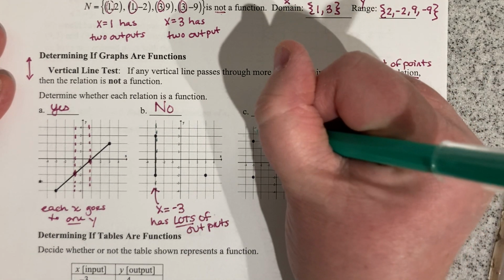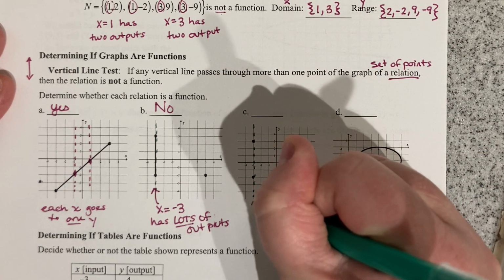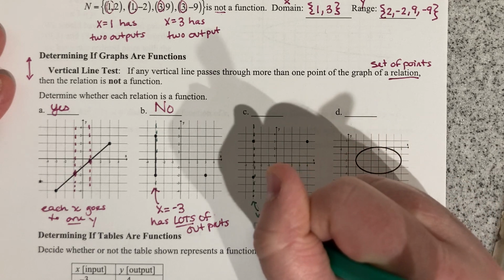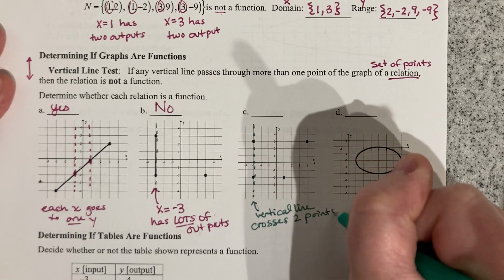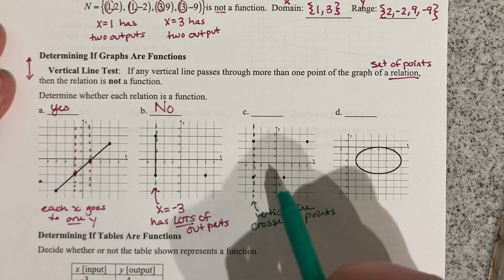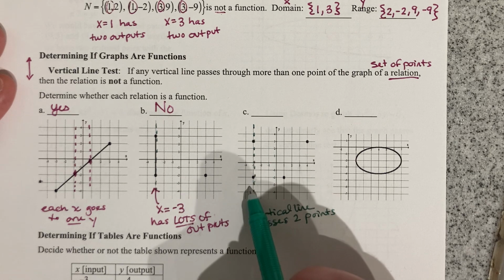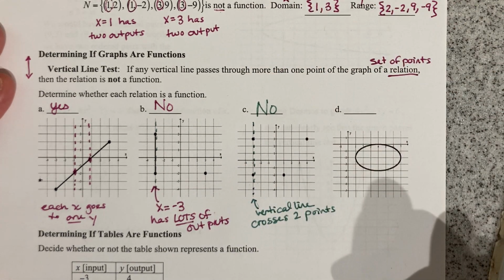Let's look at this one. I can draw the vertical line at the same place. This vertical line crosses 2 points. And that's another way to say that x equals -3 has 2 different outputs. Right? Those 2 points are the 2 different outputs, and that's why this is not a function.